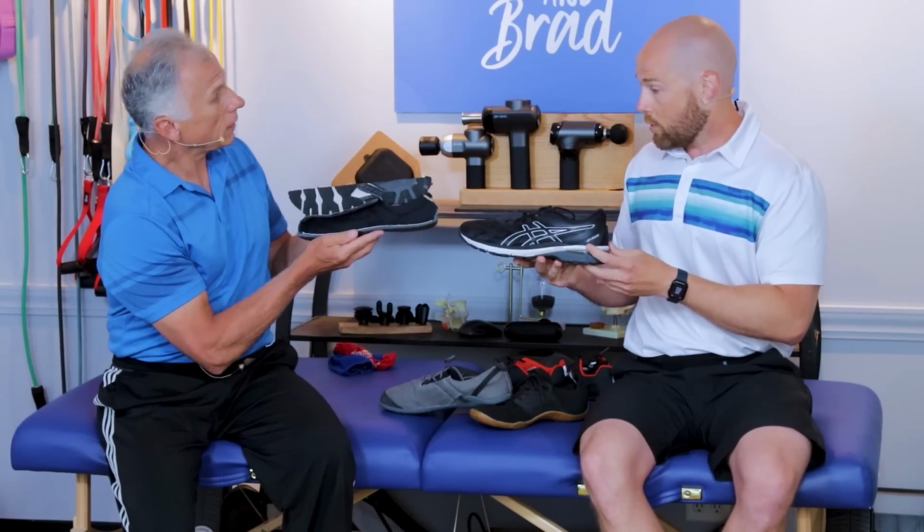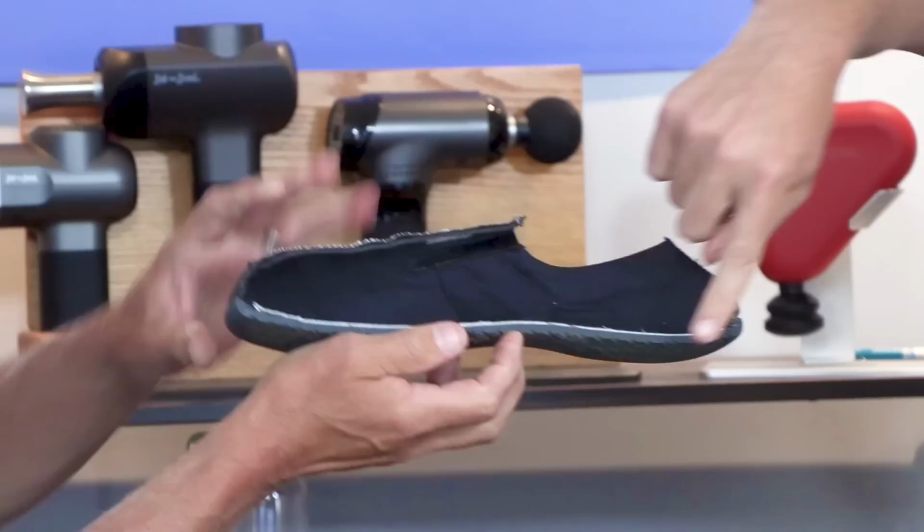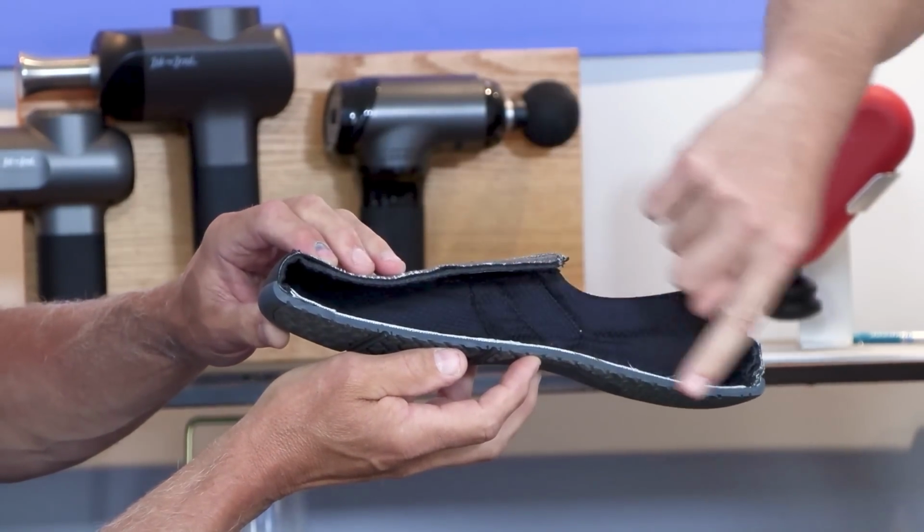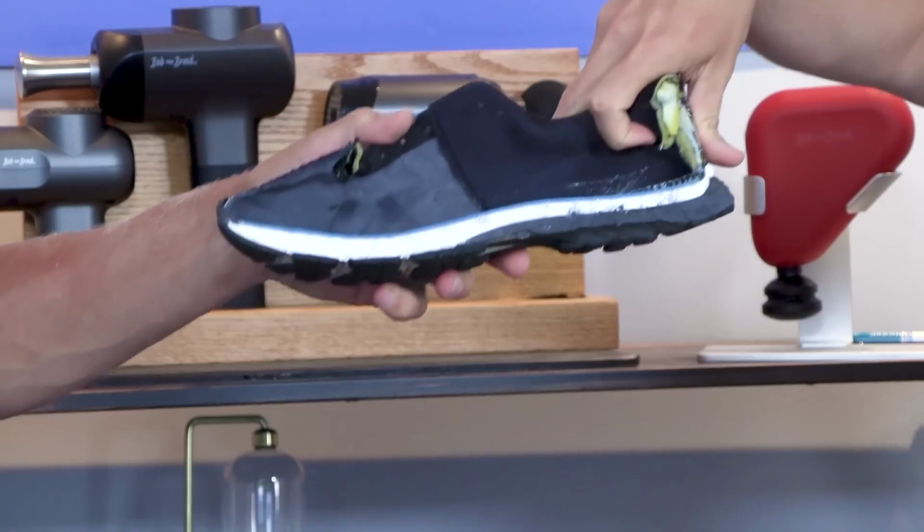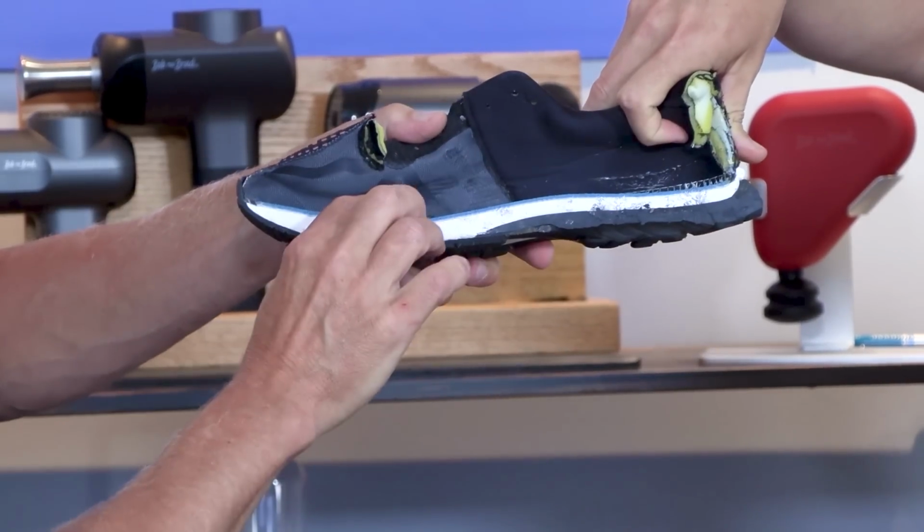Can we show them with this? You can show them with that. You can see the level here is all consistent on this cutout. And this cutout, you can clearly see the heel is more elevated compared to the forefoot.